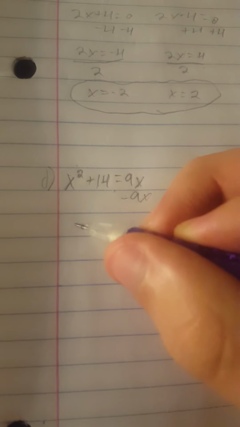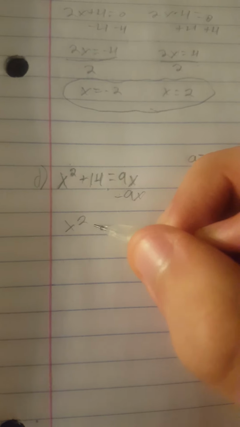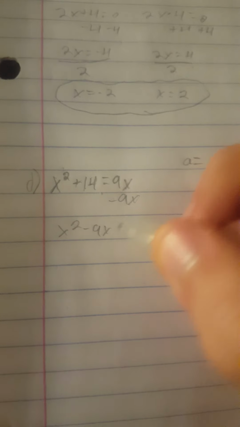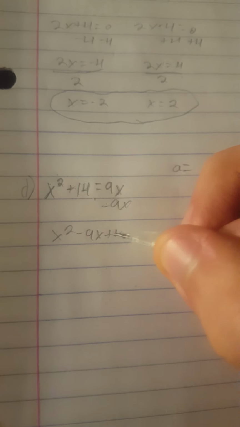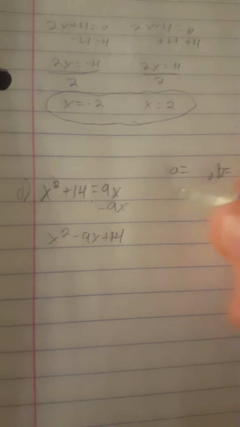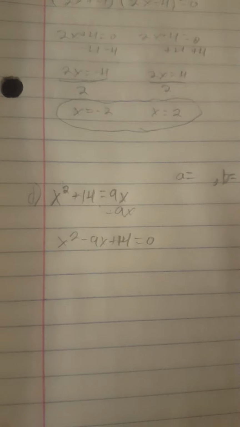Now the last thing, we have to solve using the quadratic formula. So x squared plus 14 equals 9x. First, we have to set it to 0. So minus 9x, and that would equal x squared minus 9x plus 14 equals 0.